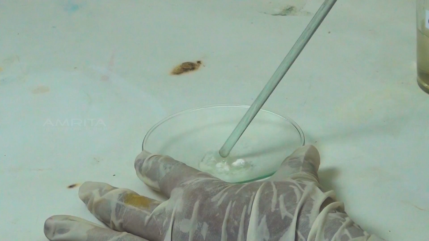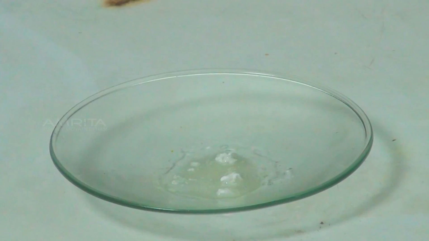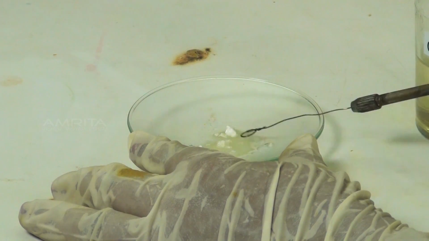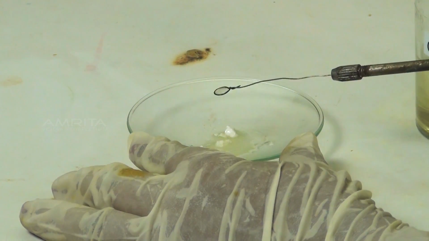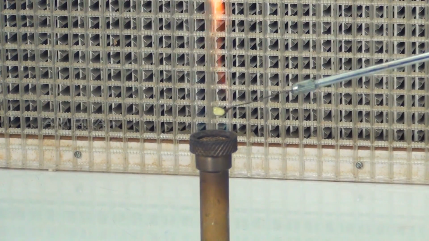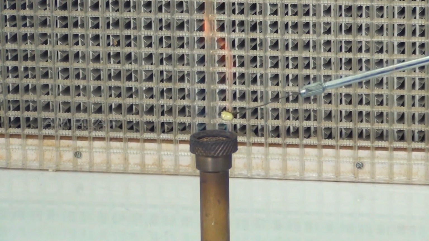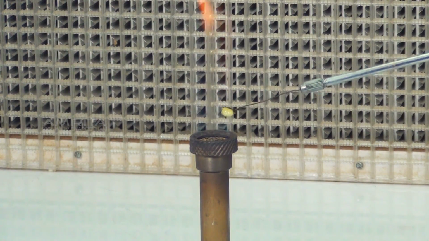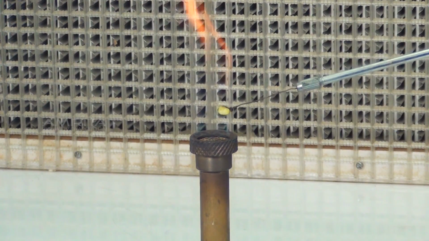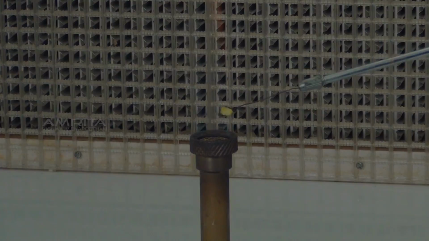Mix the contents of the watch glass using a glass rod to make a paste. Take a small amount of the paste on the platinum wire loop and introduce it into the oxidizing flame of the Bunsen burner. Persistent grassy green flame indicates the presence of barium ions.